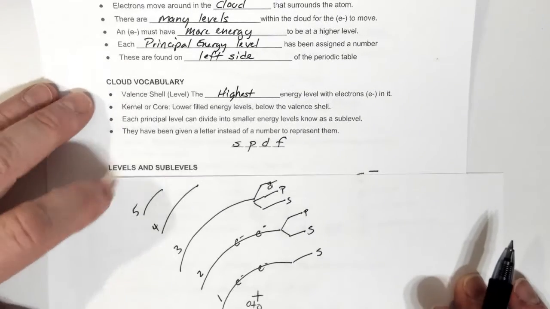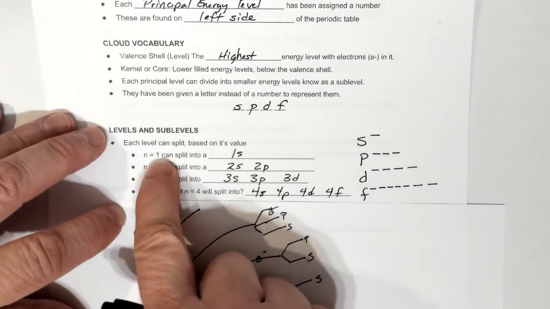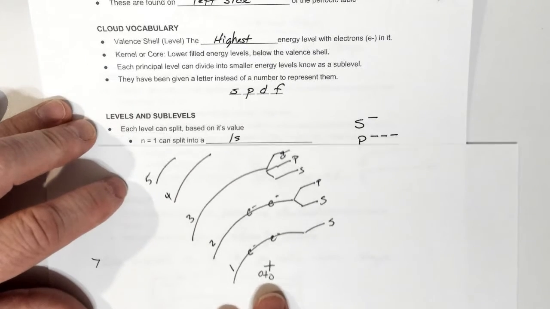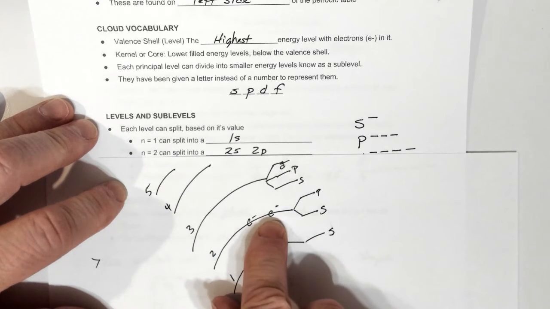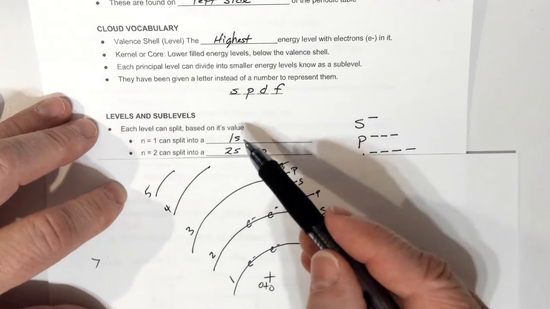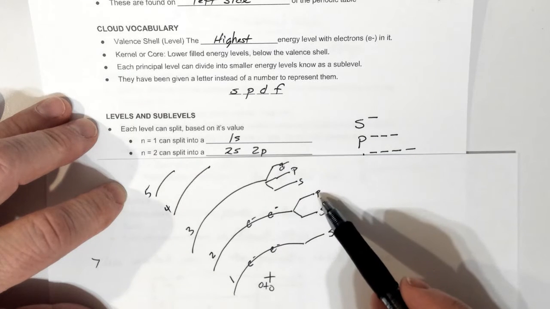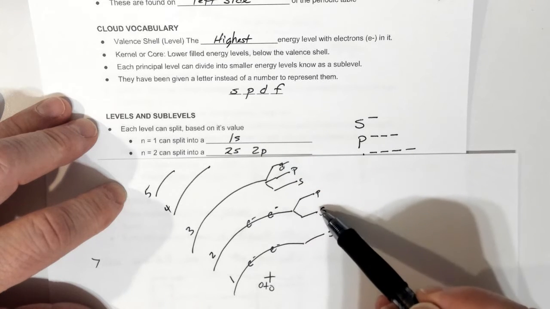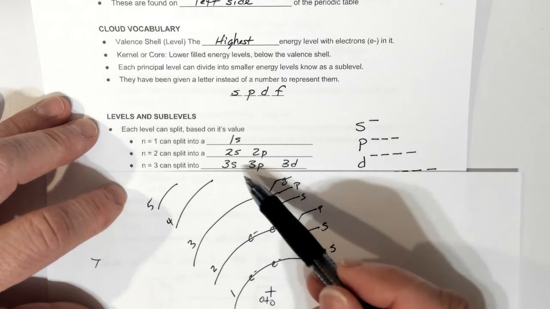So here's what we've learned so far. We have energy levels, 1, 2, 3, 4, 5, whatever on out. These levels can split into different shapes because the electrons on those levels have more energy than other ones on the same level. Some exist in a circular or spherical shape, S. Some live in a P-type lobe shape and can hold more electrons because they have a little bit more energy than the S. Then if you go even higher, as you get farther out from the nucleus, you can have S, P, and D.